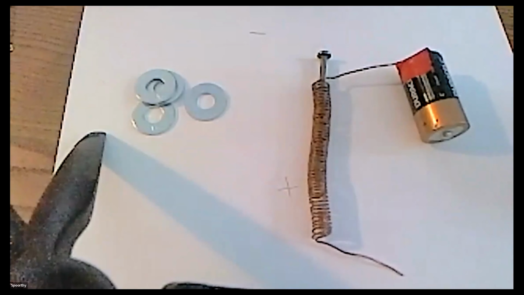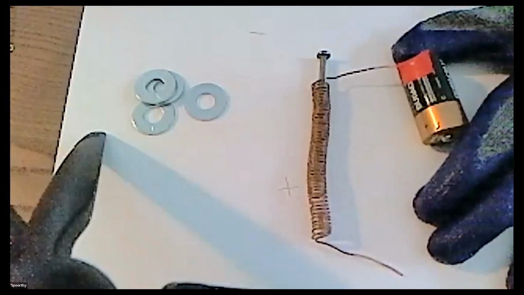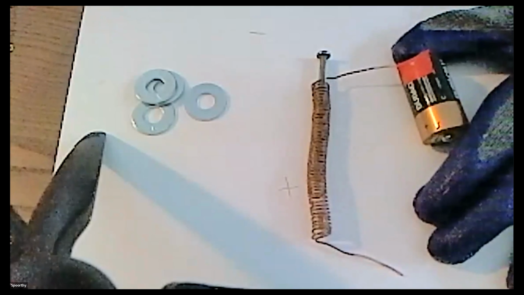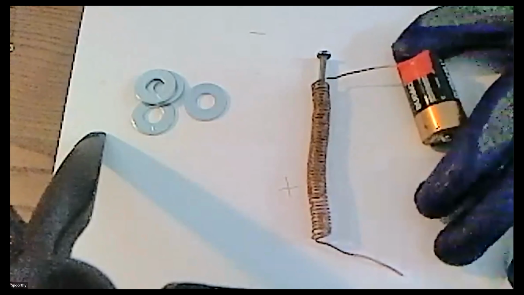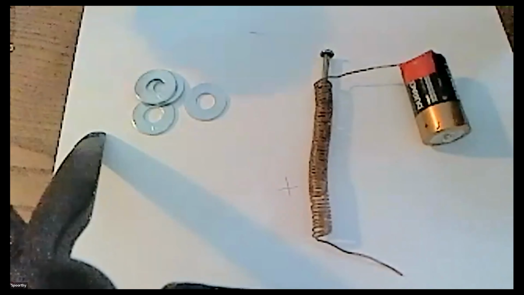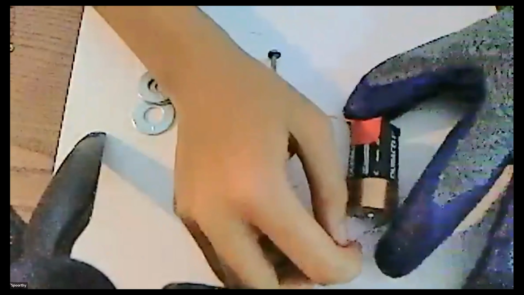These are washers. They weigh 500 grams each. So if you can't pick up a washer, just use a paper clip. The washers are more for heavy things, but in general, you use washers for wood and screwing stuff in.